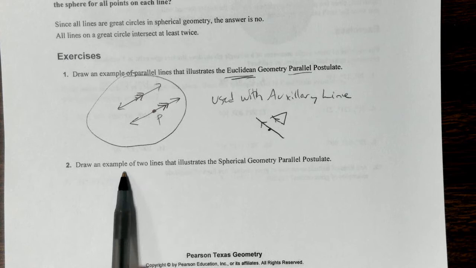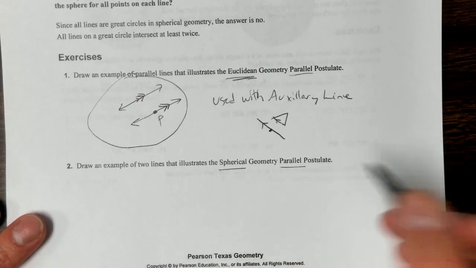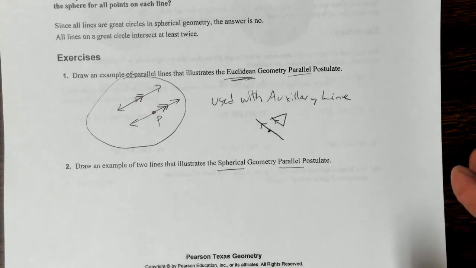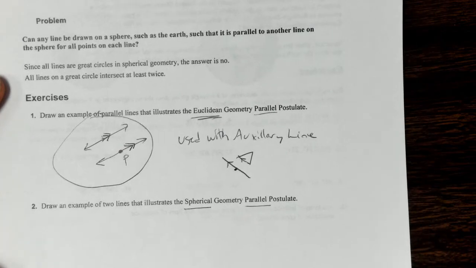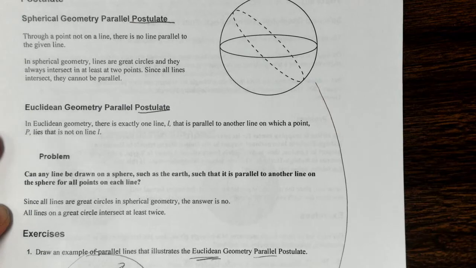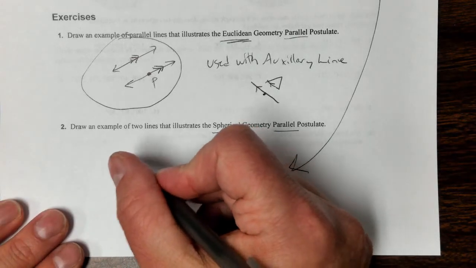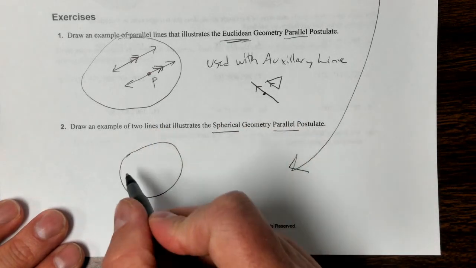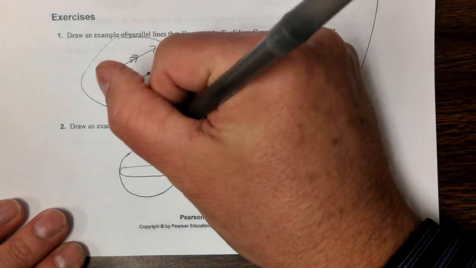Okay, the next part says draw an example of two lines that illustrate the spherical parallel postulate. Okay, so on this one, I'm going to let you abbreviate it. This is a good drawing of it. So if you want to, just do that. Or if you'd like to draw your circle, and then you draw an ellipse, and then draw another one that has a dash.